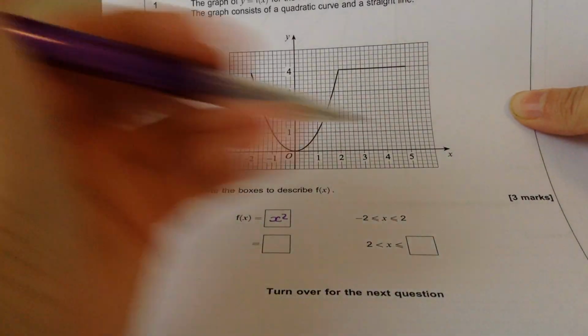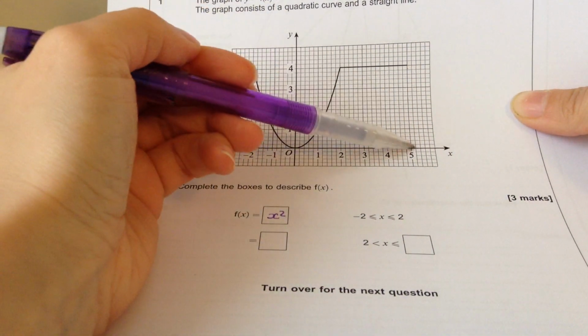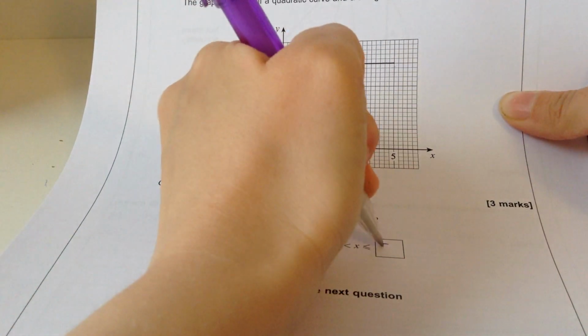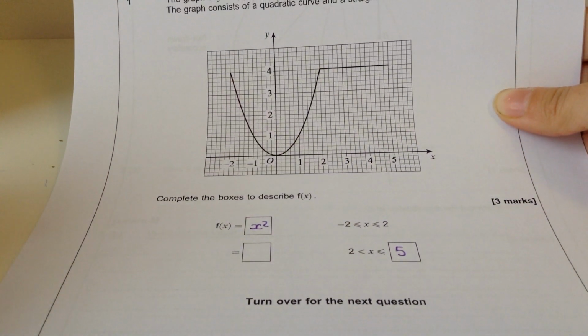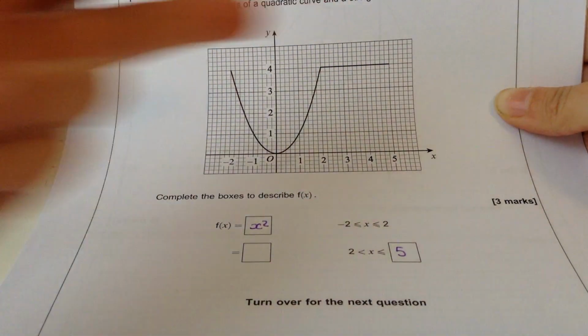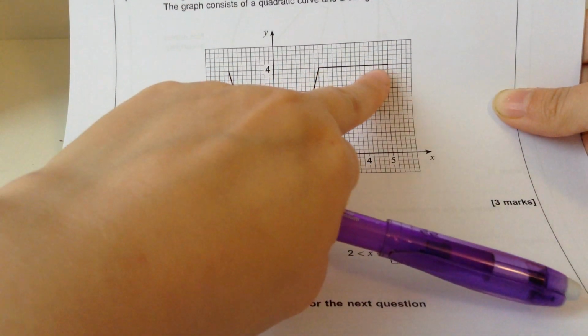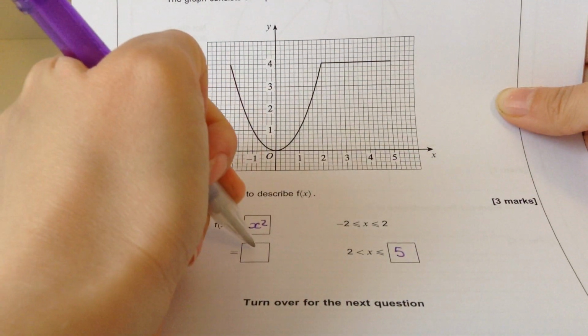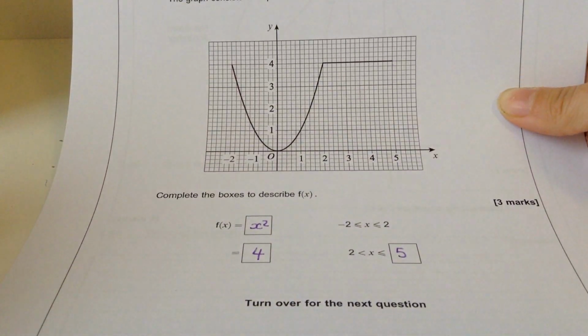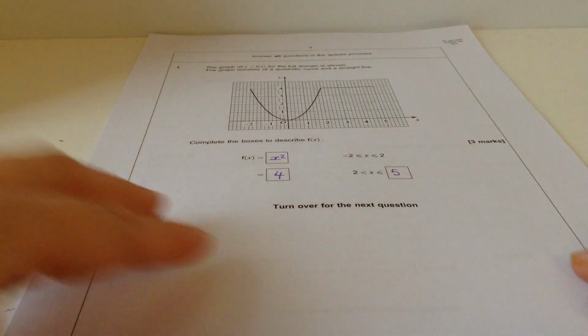And between 2 and something, well, the something is 5, I can see that. Between 2 and 5, it's just a horizontal line, and the y-coordinate is 4, so it's just equal to 4 all the way through.